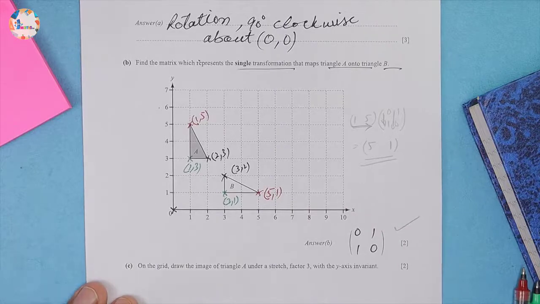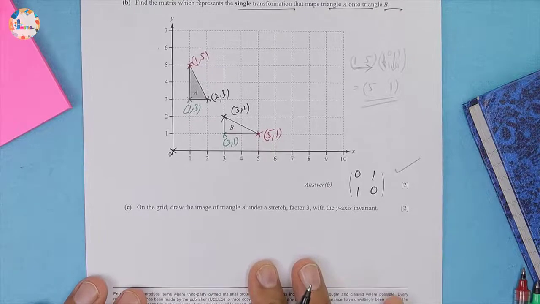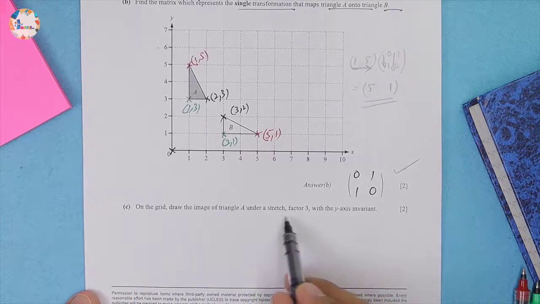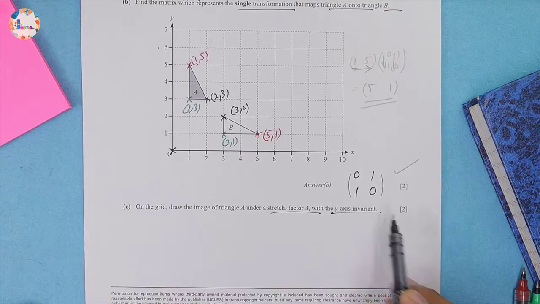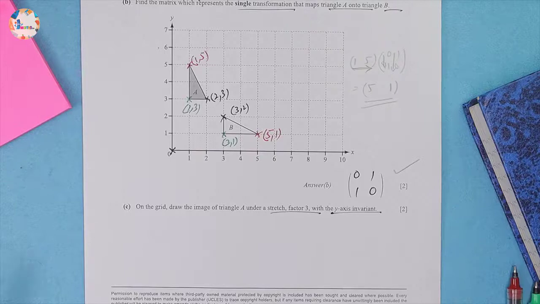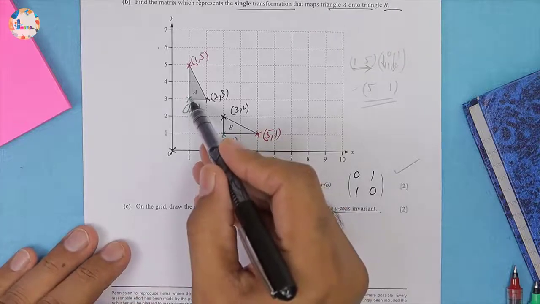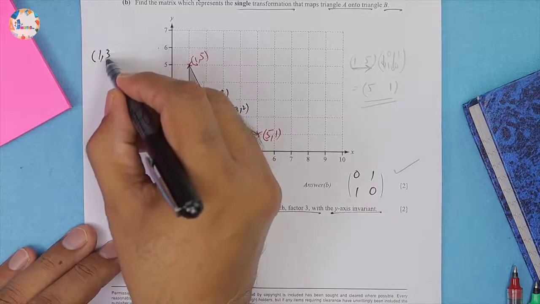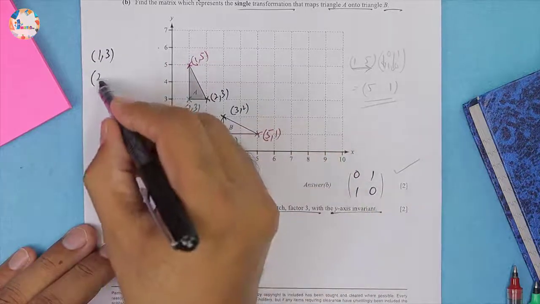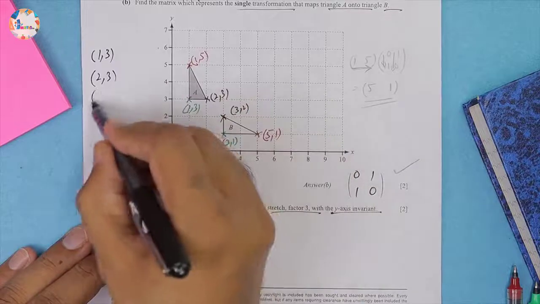Hopefully you got this. Now on the grid, draw the image of triangle A under a stretch factor 3 with the y-axis invariant. So for this one, we will be taking these coordinates of A. Coordinates of A are 1 and 3, 2 and 3, and 1 and 5.